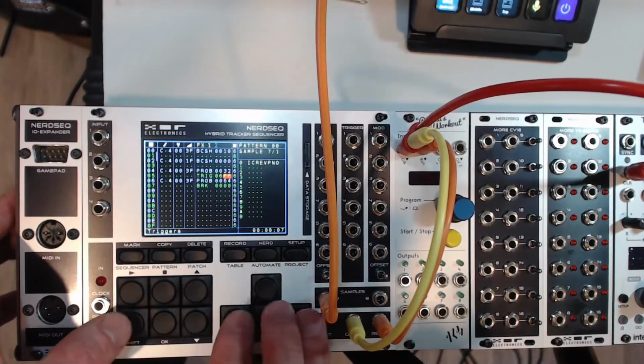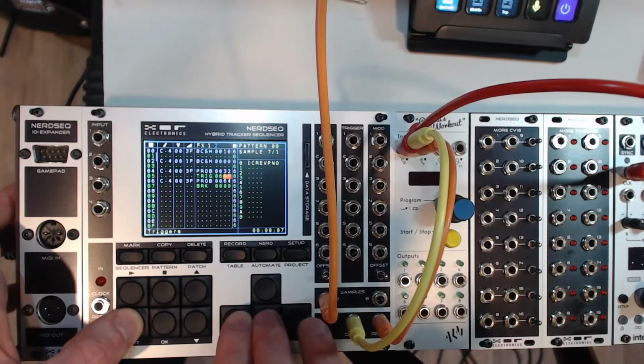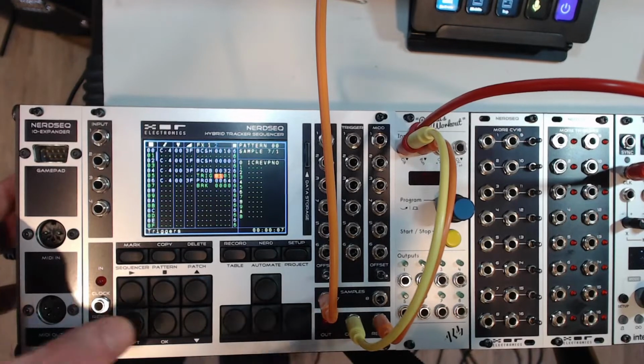Okay, so let's just see about this trigger thing, because I'm curious. Let's set it to a really simple trigger type first, just trigger 1, and we'll have it come out of 1.